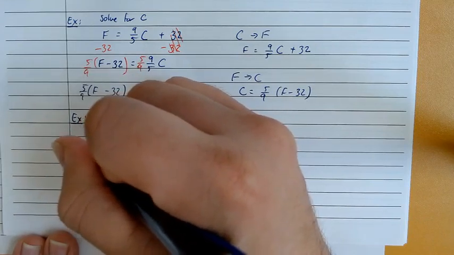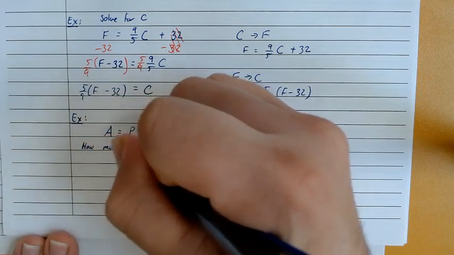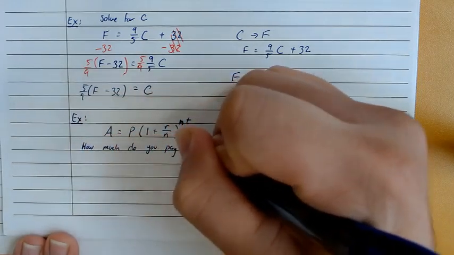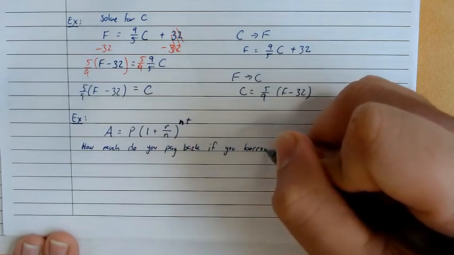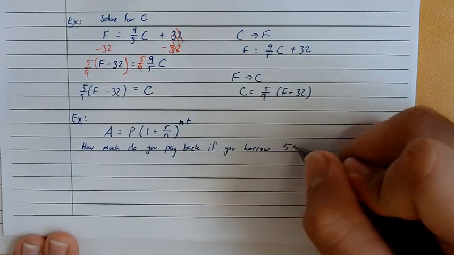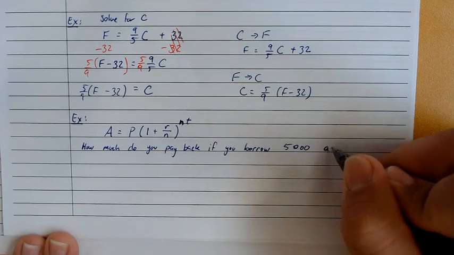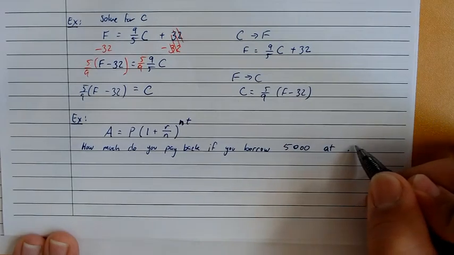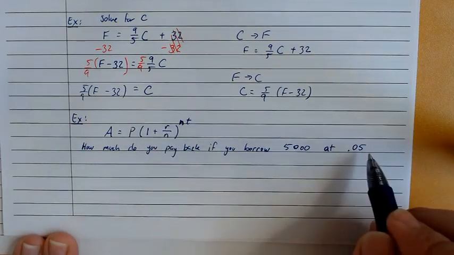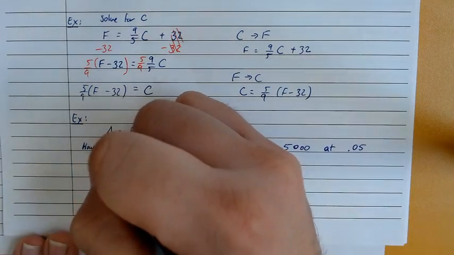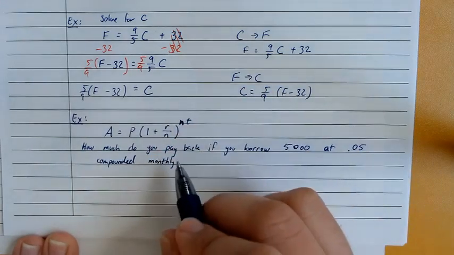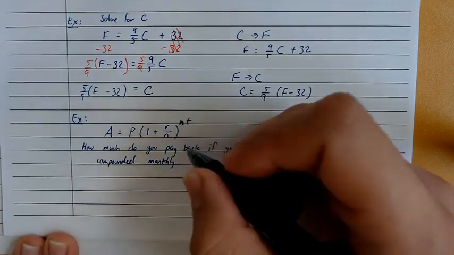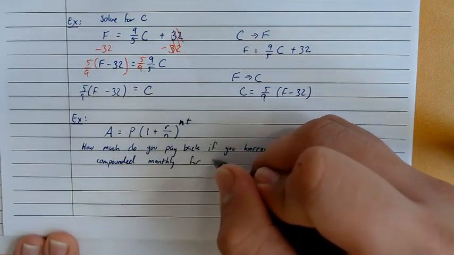How much do you pay back if you borrow $5,000 at 0.05, that's your interest rate, that's going to go where your R is, at 0.05, compounded monthly, so that means you're going to do it 12 times a year for 2 years.